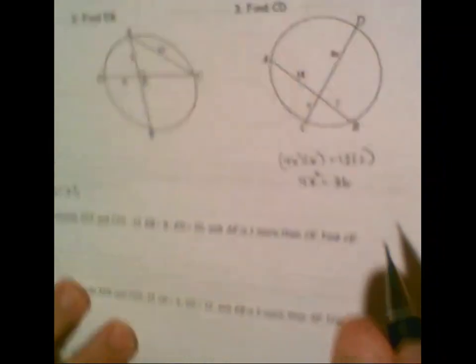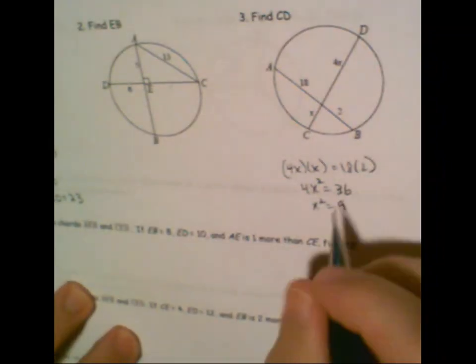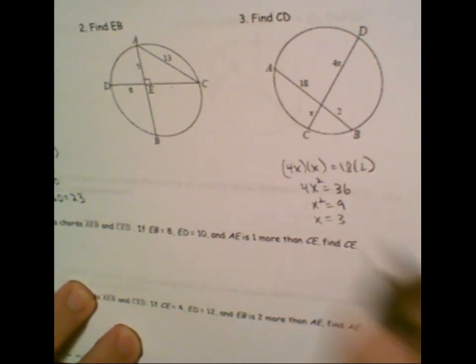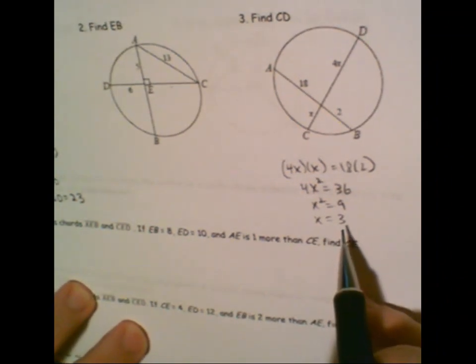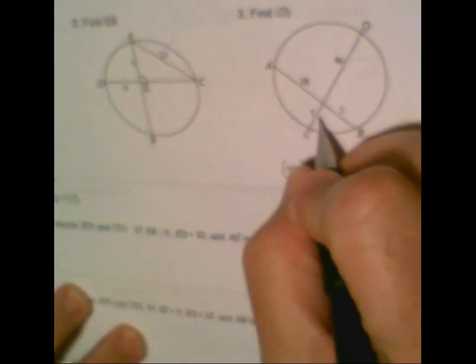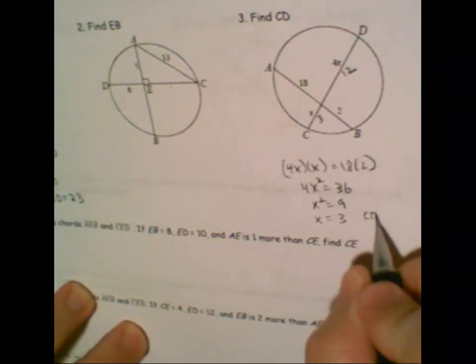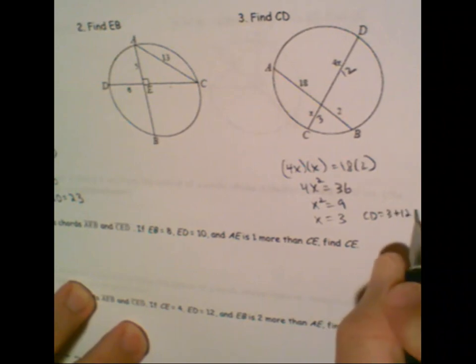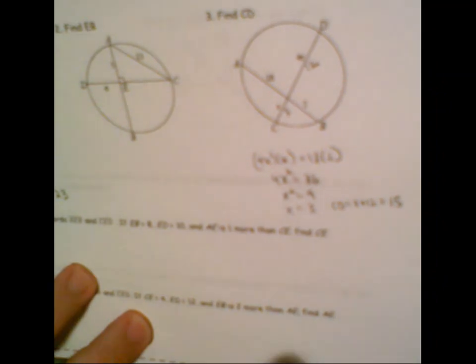Divide both sides by 4. X squared equals 9. X equals 3. Make sure you're answering the right question. If it was a multiple choice question, you saw 3, some of you would choose it, but find CD. Well, x is 3, 4x is 4 times 3 is 12, so CD is equal to 3 plus 12, which is 15.